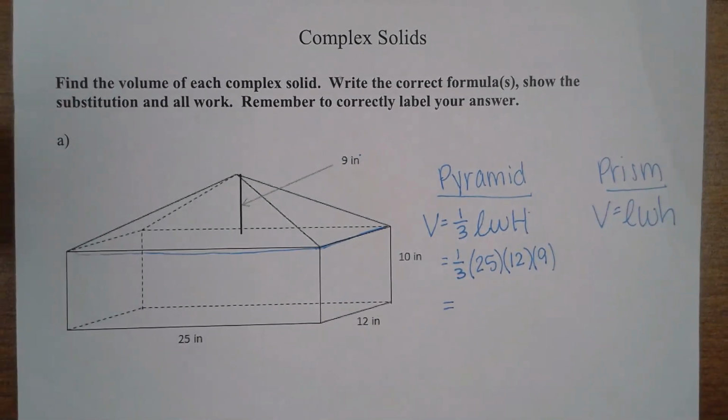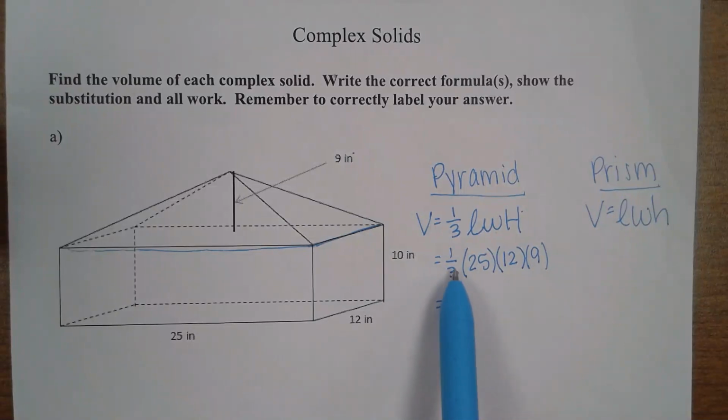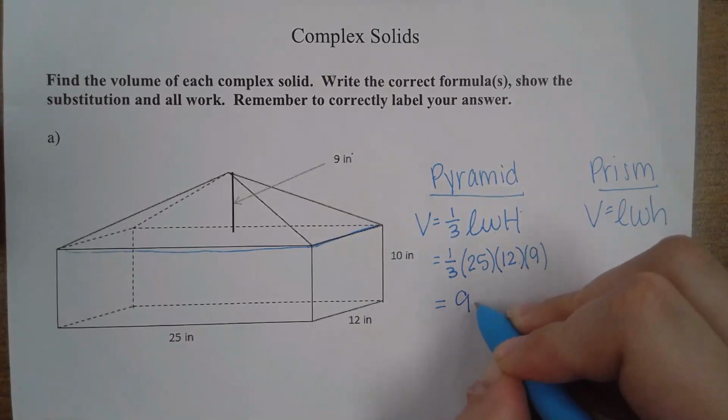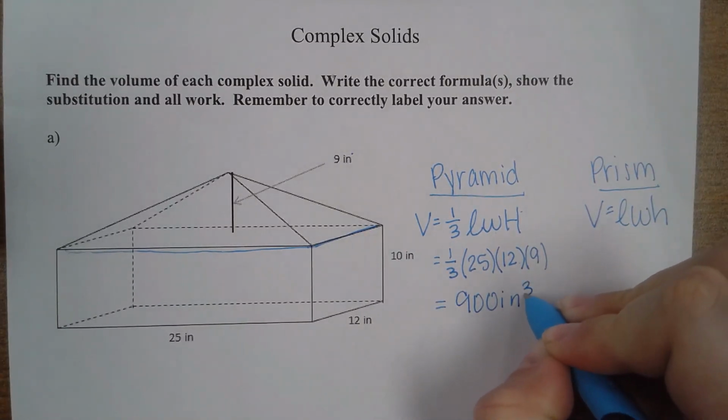Alright, so then all you have to do is just multiply all those numbers. So a third times 25 times 12 times 9 is going to give you 900 cubic inches.